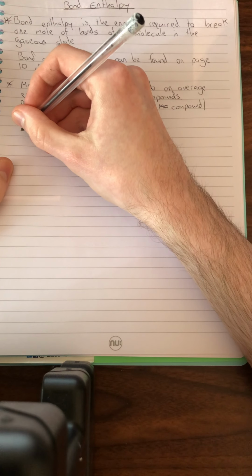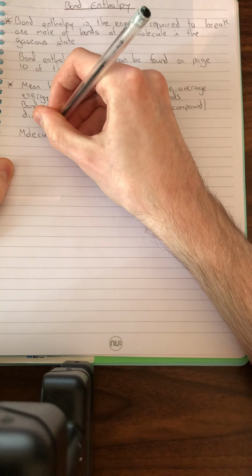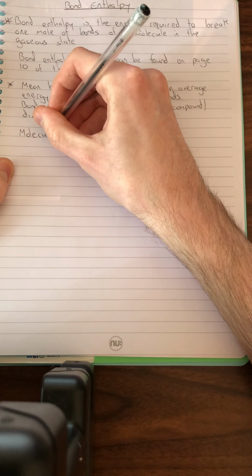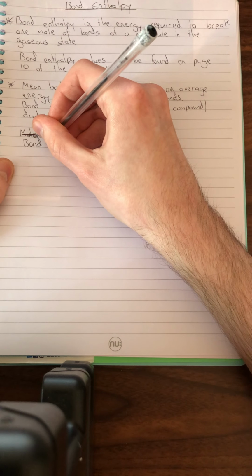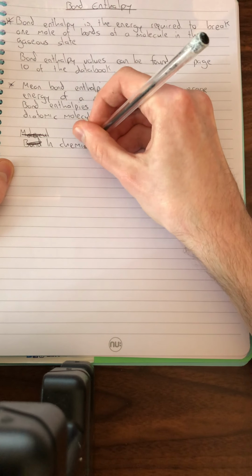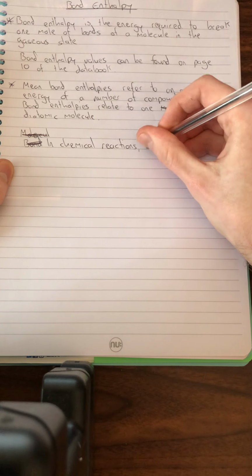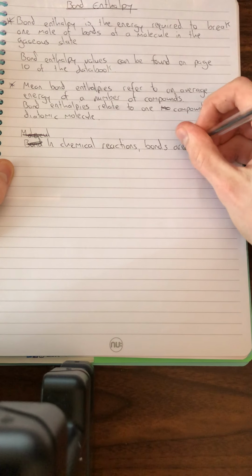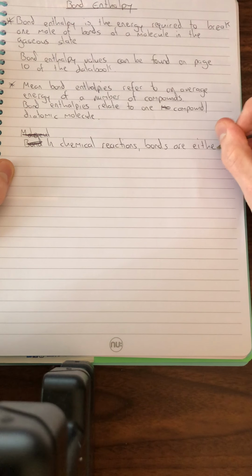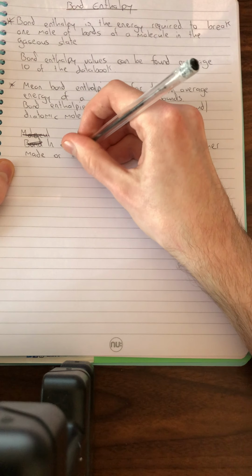Right. So we're going to carry on. So in chemical reactions, bonds are either made or broken.